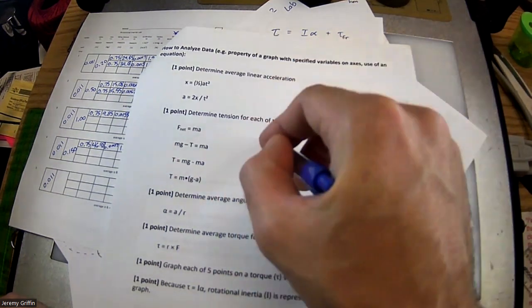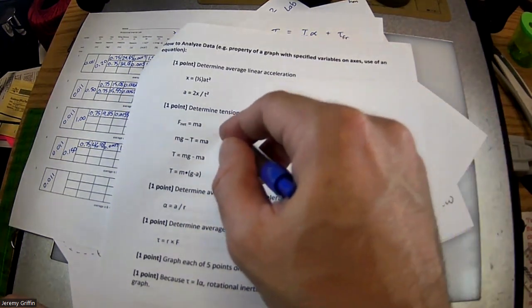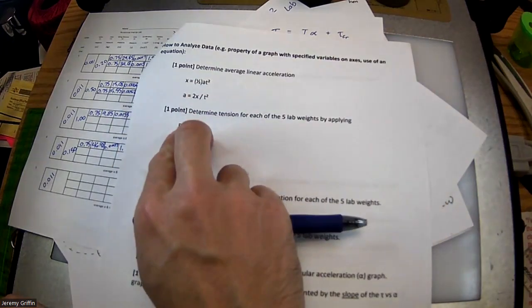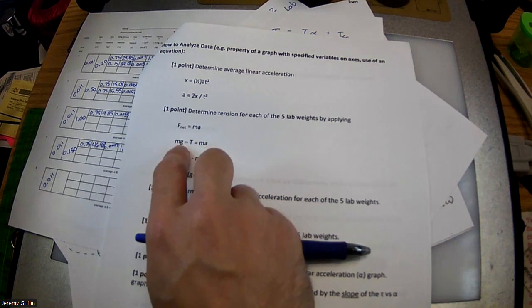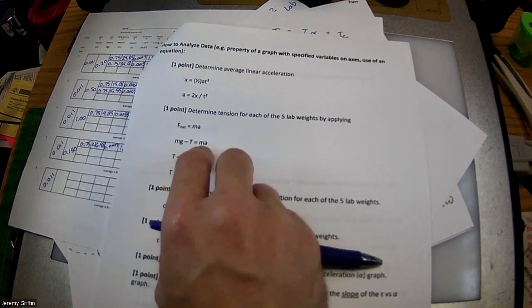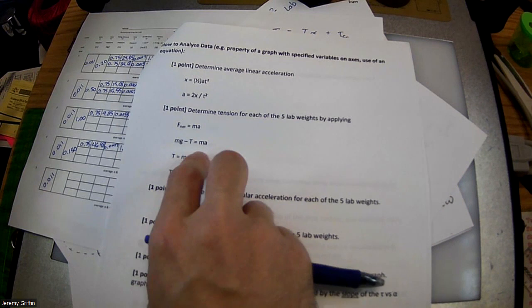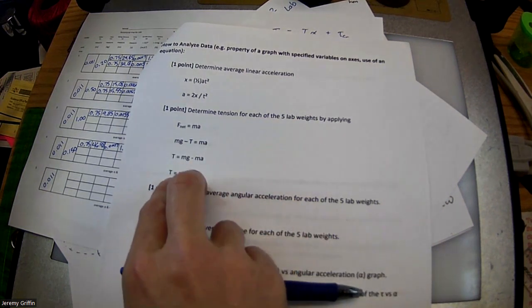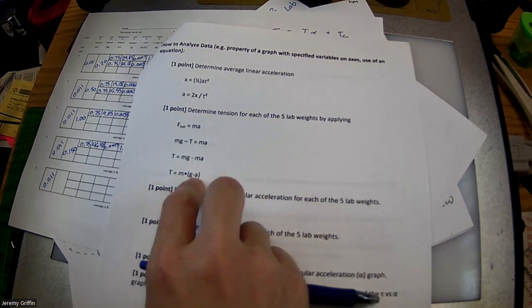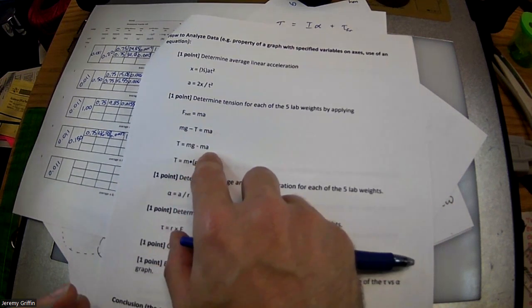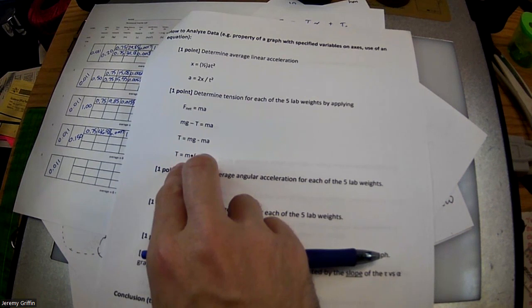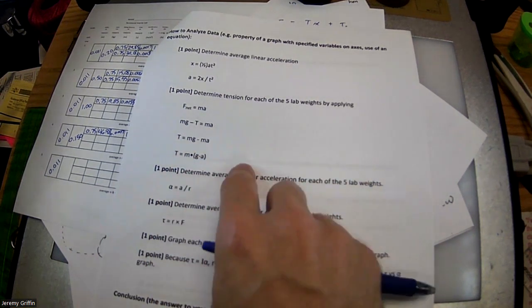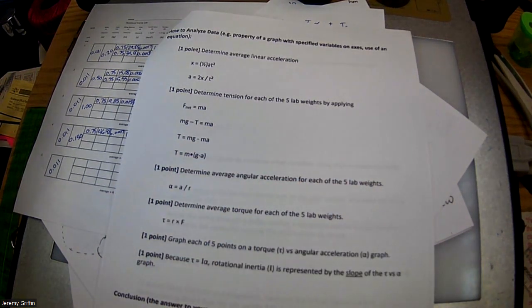One point for determining the tension. Net force equals mass times acceleration. The net force is the weight down minus the tension up, which is almost a wash, but not exactly. If you rearrange that, tension equals m times (g minus a). Now a was so small compared to g that it was basically just mg, and we rounded to that anyway, but in general that's a good thing to know. You could derive this, because there's a good chance you're going to have to do that in May.